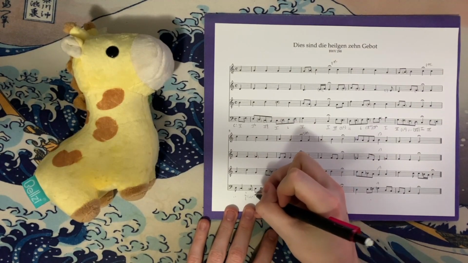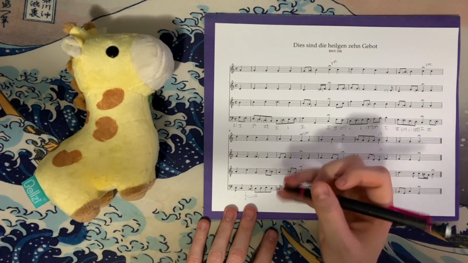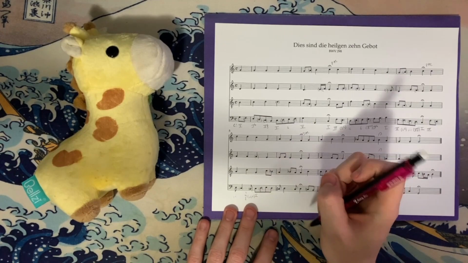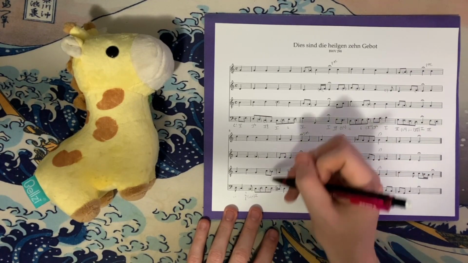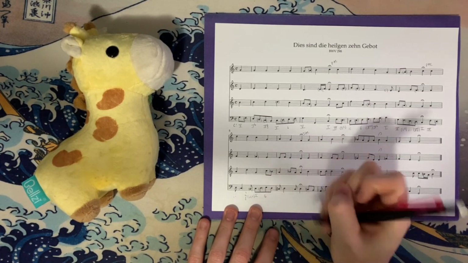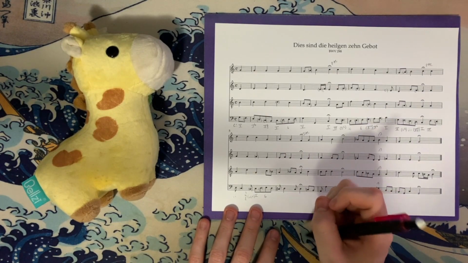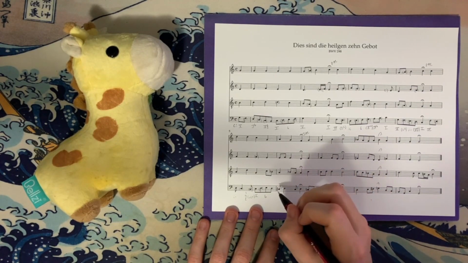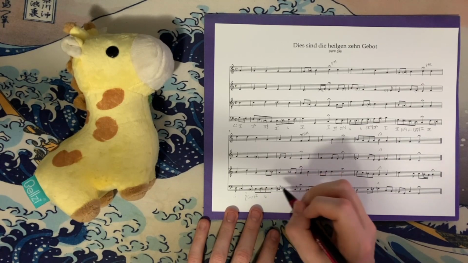This F is a 4-3 suspension, C over the bass, passing tone in the bass as well, before we get E, C, E, and G, which is just taking our tonic, putting it in first inversion. And then we see these passing tones here in the lower voices, the B flat and the D.